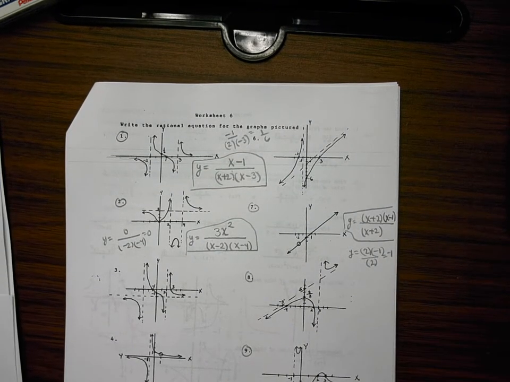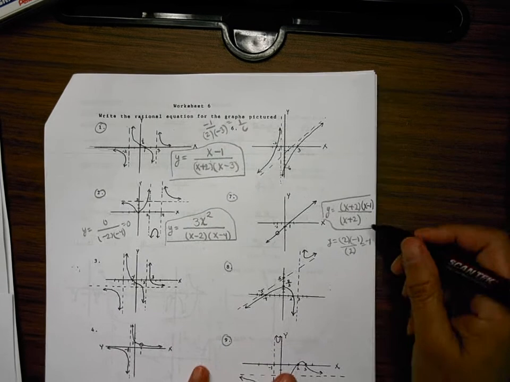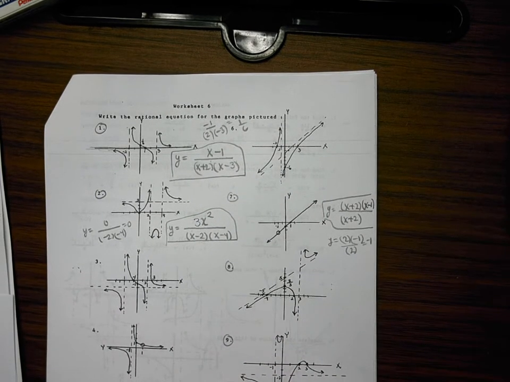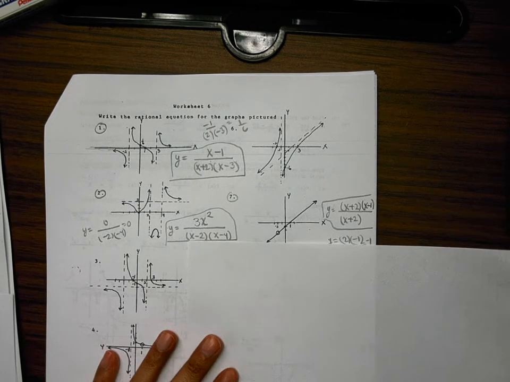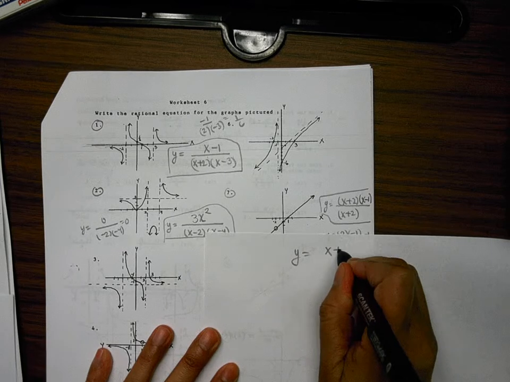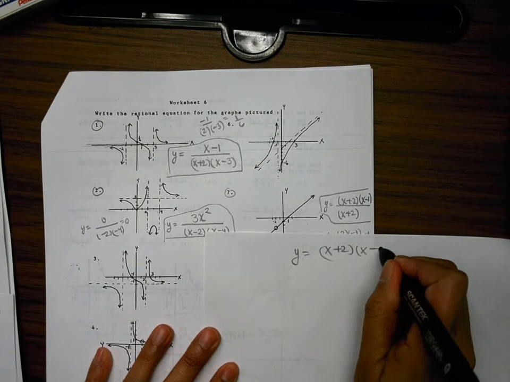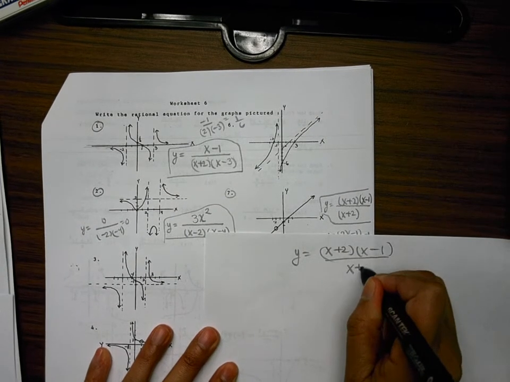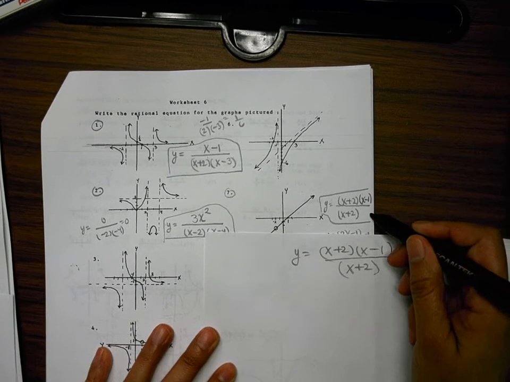Okay, so how does that work? Let's talk about if I were to have given you this on the test. When you will have something like this on the test, where you're asked to graph y equals x plus 2 x minus 1 over x plus 2. So this is the answer we came up with.